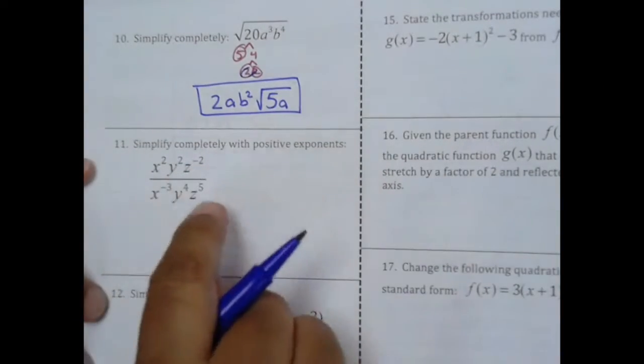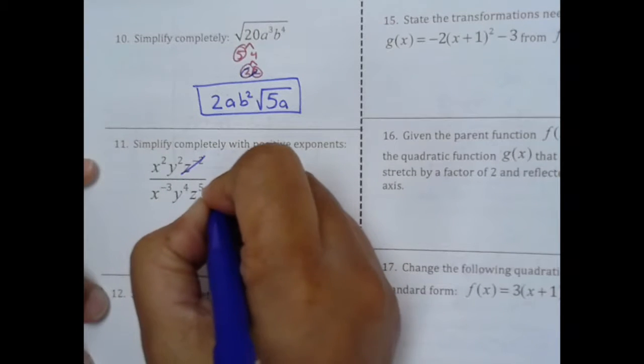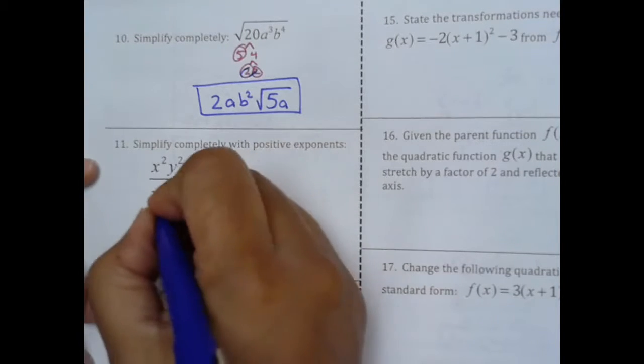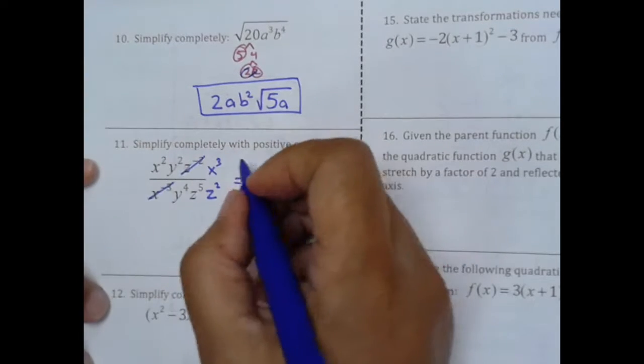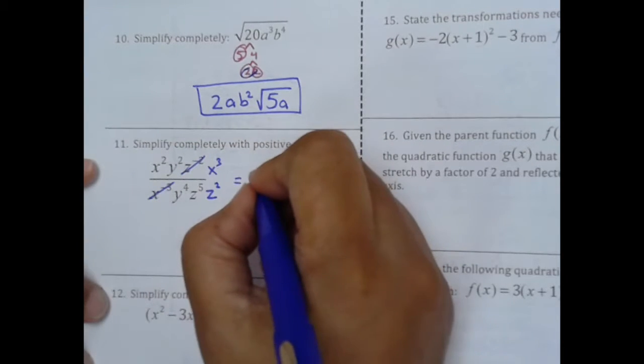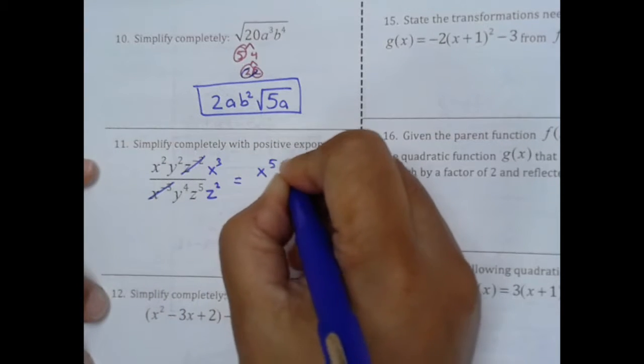All right, these ones have negative exponents here, so you have to flip them. This will go to the bottom, and hop the line, change the sign to positive. This one will go to the top, hop the line, change the sign. I'm going to simplify across the top. X squared times x to the third, you add the exponents. 2 plus 3 is 5, and you still have a y squared.